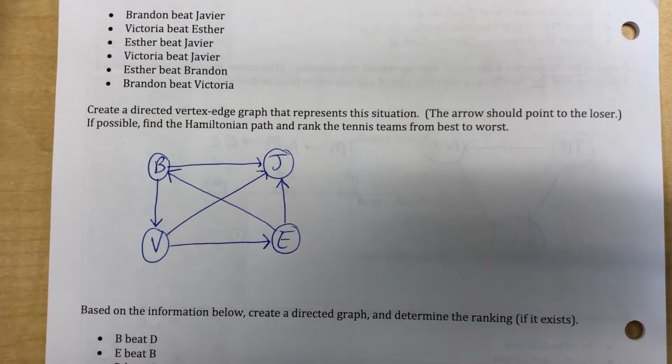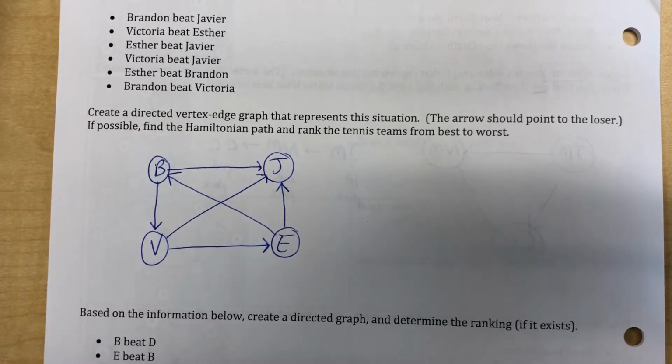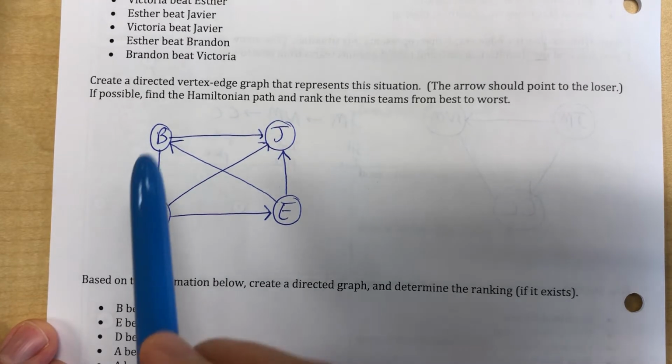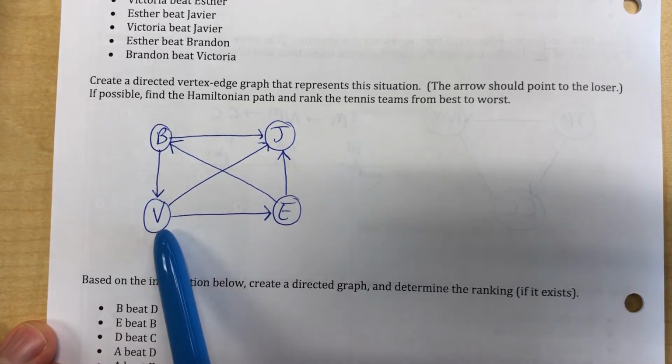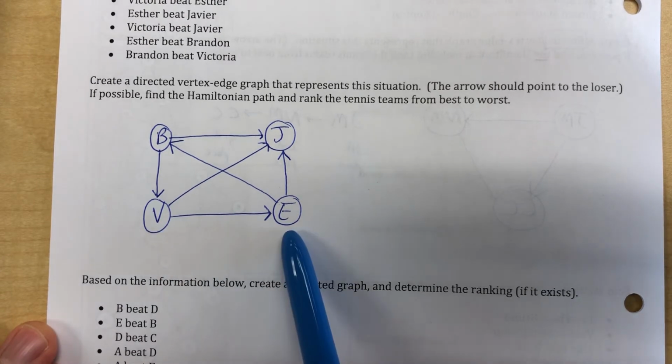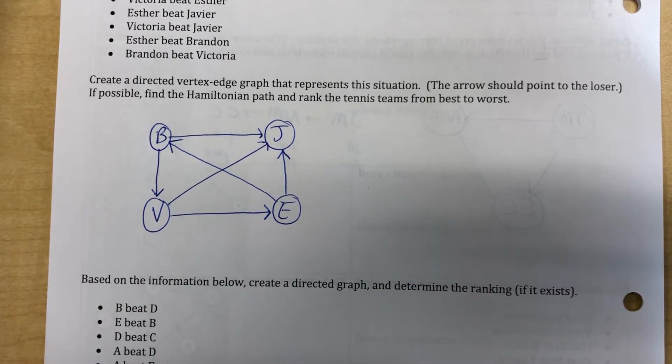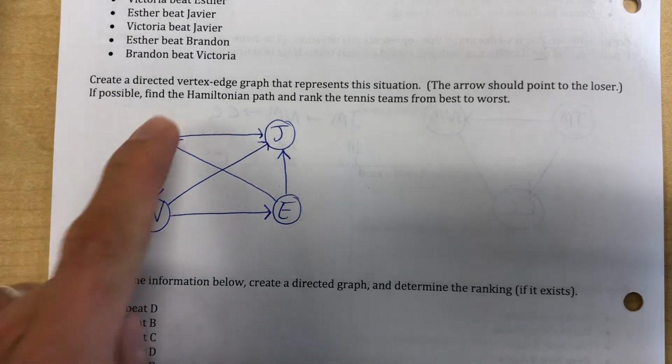Ah, yes, this is the one I was hoping it would be. I'd forgotten for a second. Here we go. If possible, find the Hamiltonian path. I think there's more than one. I'd love to start with someone that never lost a game. That's not Brandon. That's not Victoria. That's not Esther. Definitely not Javier. So I can't start with a clear first place. So find the Hamiltonian path.